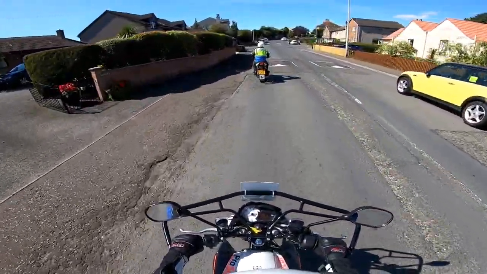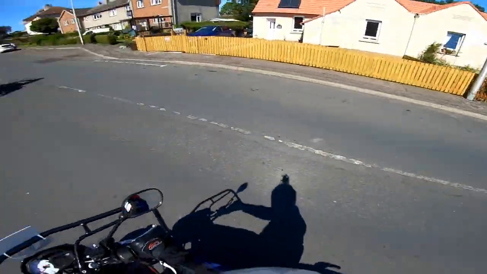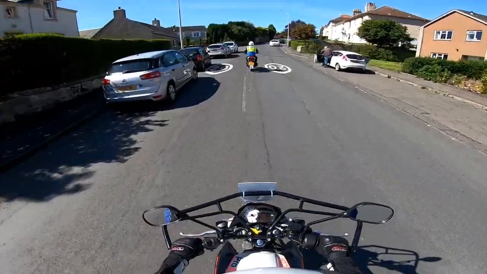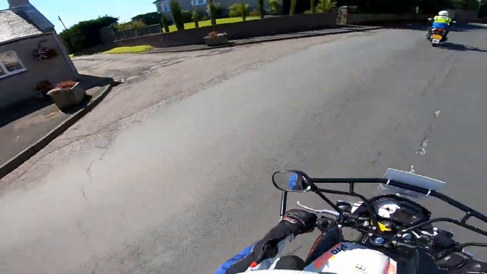Going to the left of the speed bump here, check my mirror, check my shoulder, make sure it's safe, moving out. Again, the usual stuff, making sure I'm giving plenty of room from the parked cars, but also looking up the hill here to make sure there's nobody coming down towards me. Check my mirror, my shoulder, moving back in again.